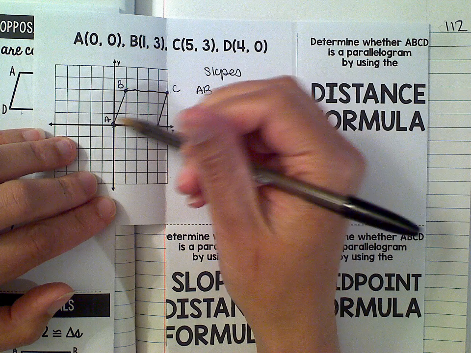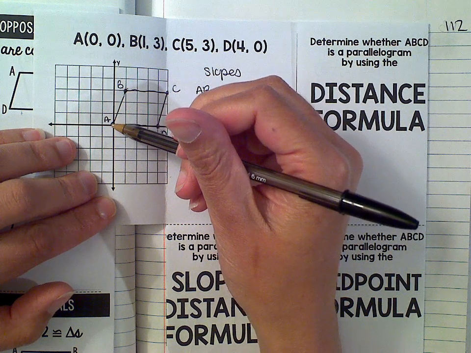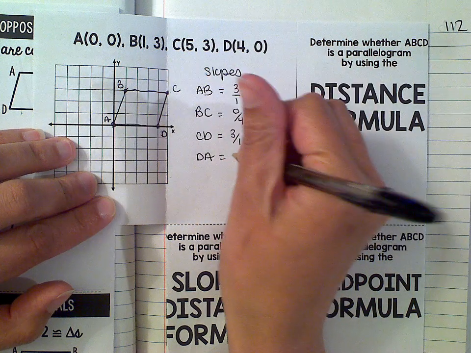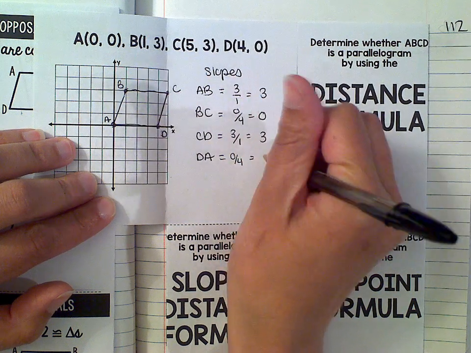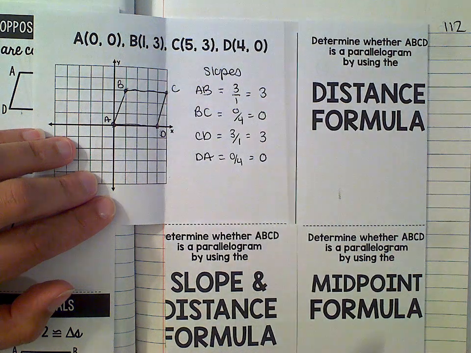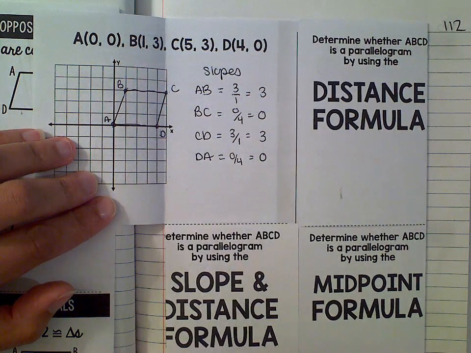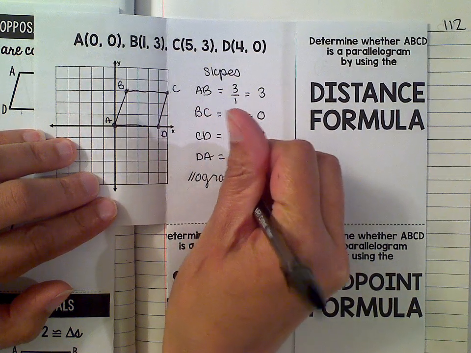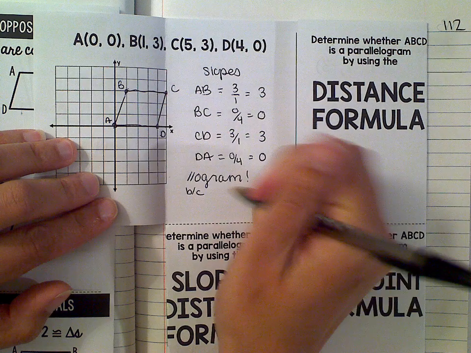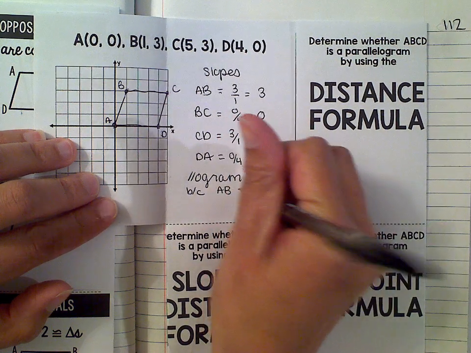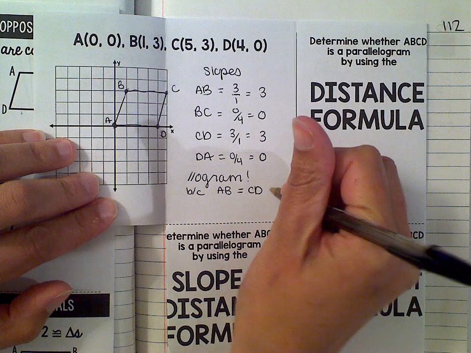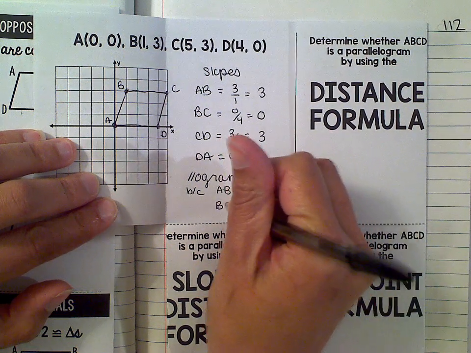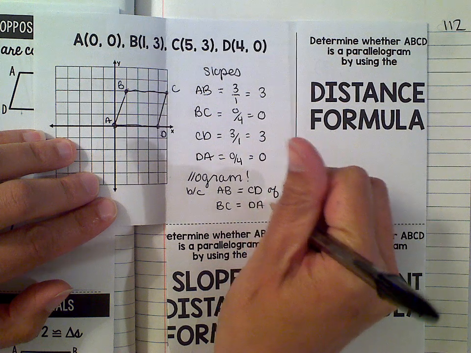And then DA, I really have to start at A because it's leftmost, even though I wrote it like this, and I would rise 0, run 4 again, but it doesn't really matter because 0 over 4 reduces to 0. Okay, so this is a nice way to prove that this is in fact a parallelogram, because AB and CD have the same slope of 3, and BC and DA have the same slope of 0.